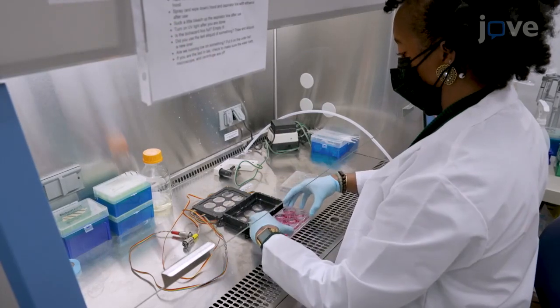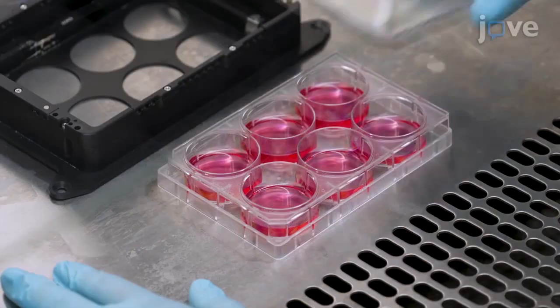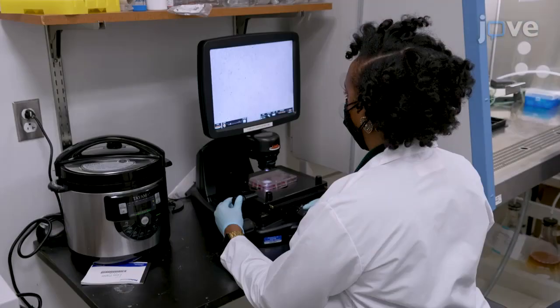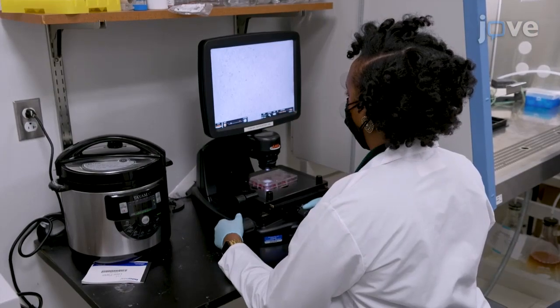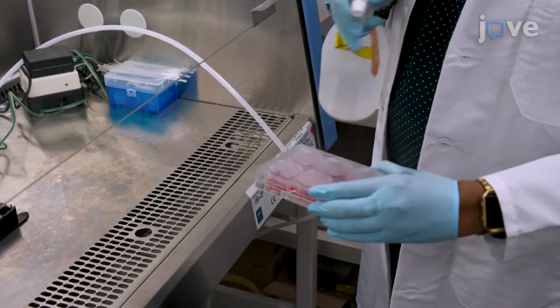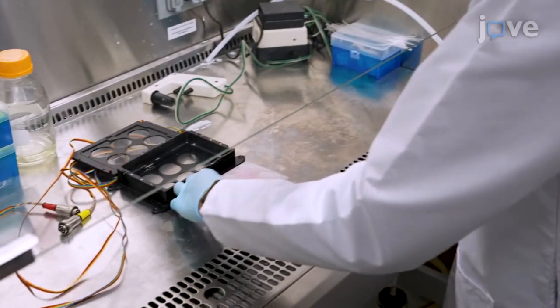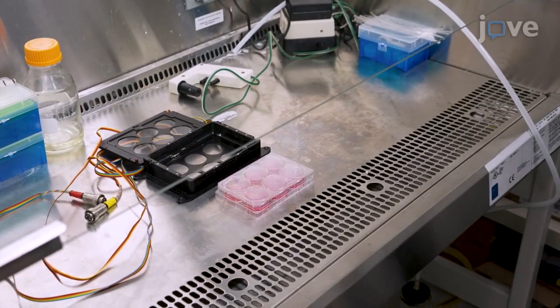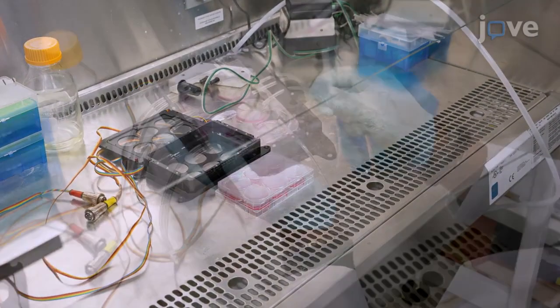Remove the 6-well plate from the platform incubator, secure the plate's original lid, and confirm cell confluency using a microscope. Then place the 6-well plate with confluent cells back in the platform incubator inside the cell culture hood.